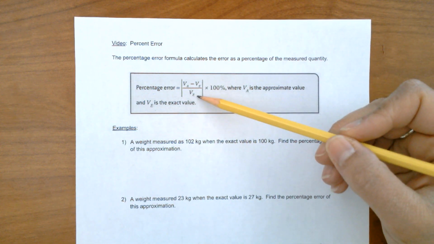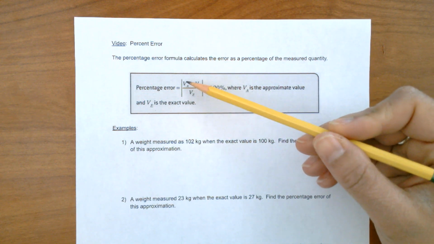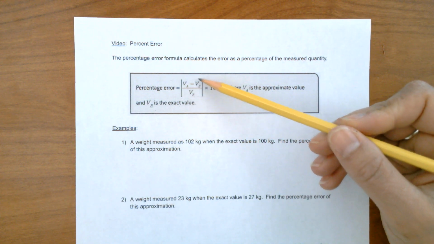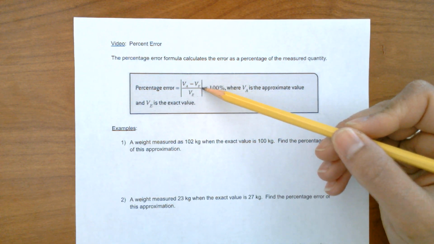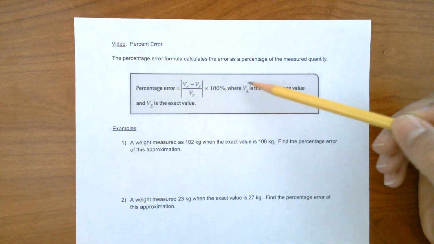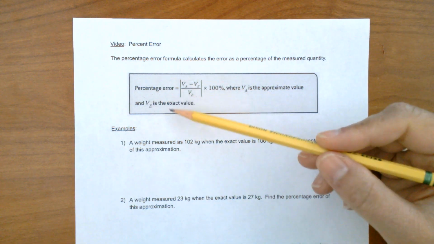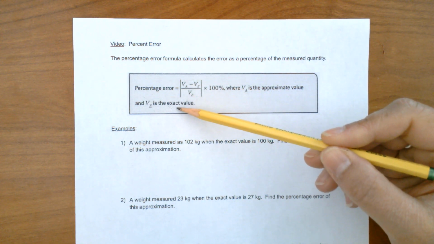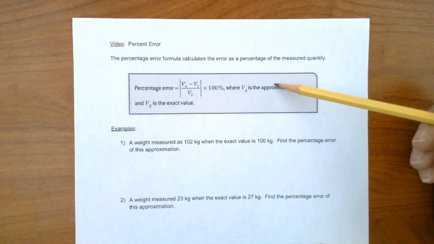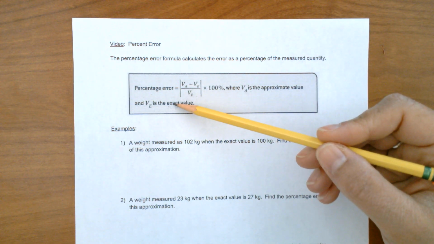Percent error equals absolute value, that means distance from zero, of V sub A minus V sub E divided by V sub E times 100%. What do these letters mean? V sub A is the approximate value, and V sub E is the exact value. So one's an approximation, this is what I think it might be, and one's the actual true measure.